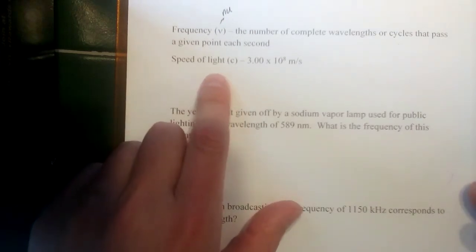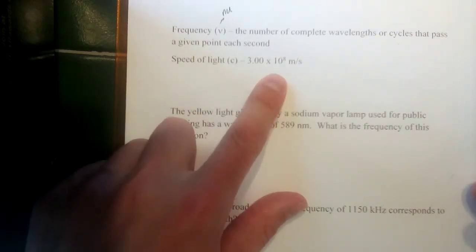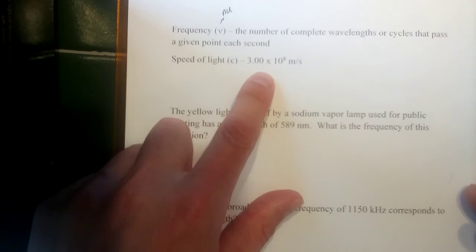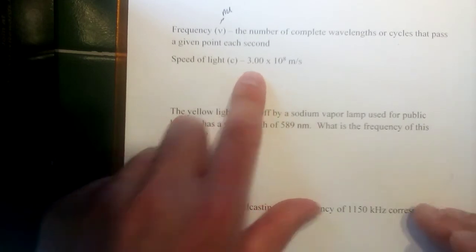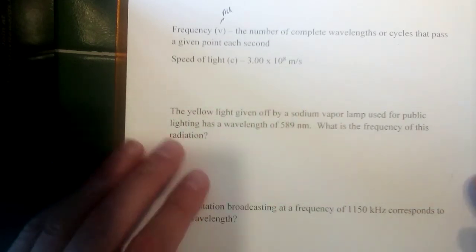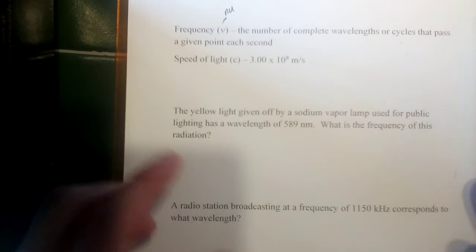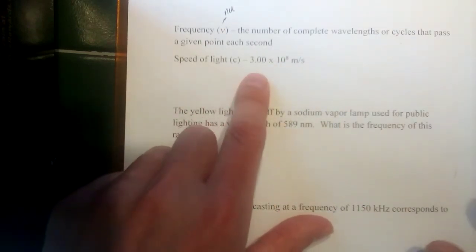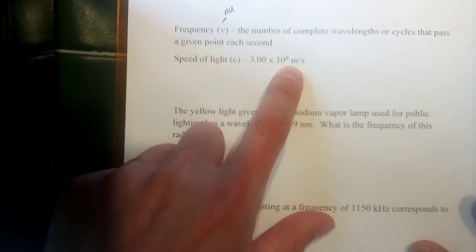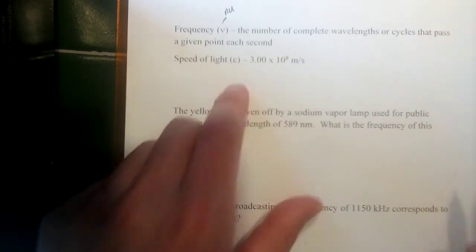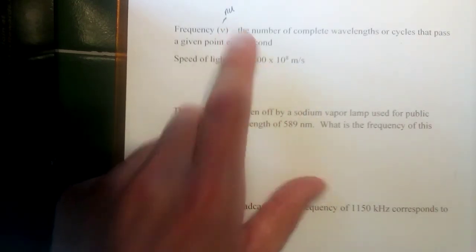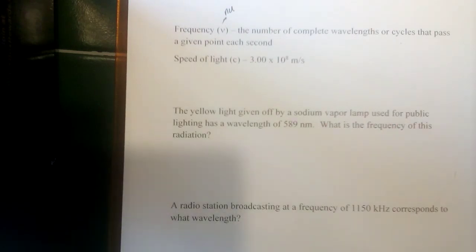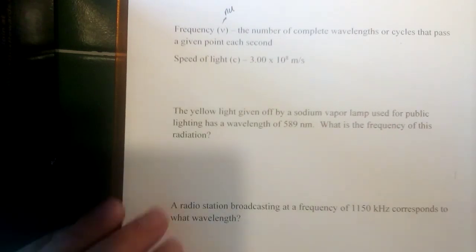Well, light moves at a constant speed. Technically, this is the speed of light in a vacuum. Light may travel a little slower through something like air or water, but this is the speed we're going to use when we're doing this calculation. Since the speed of light can be treated as a constant, and it is pretty fast, 3 times 10 to the 8th meters per second, this constant will help us relate these two quantities we've discussed so far, the frequency of light and the wavelength of light.